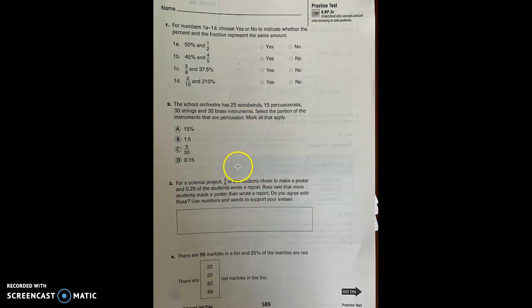Write it as a fraction first. Then I would reduce your fraction. See if it matches any of these as a reduced fraction. Then you're going to divide straight down. So 15 divided by whatever you have on the bottom to change it to a decimal. Then move the decimal twice to the right to change it to a percent. And then that will give you all of your answers.